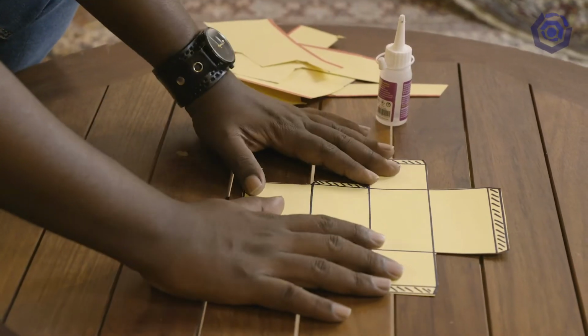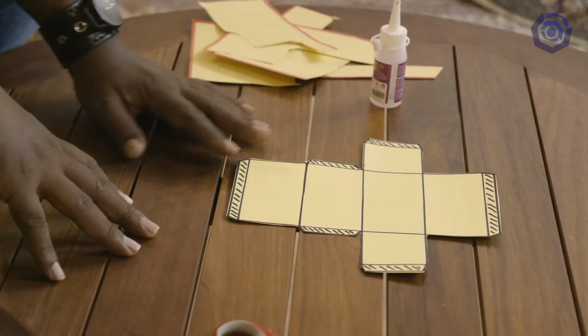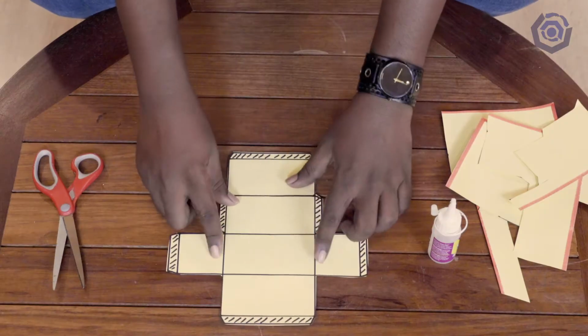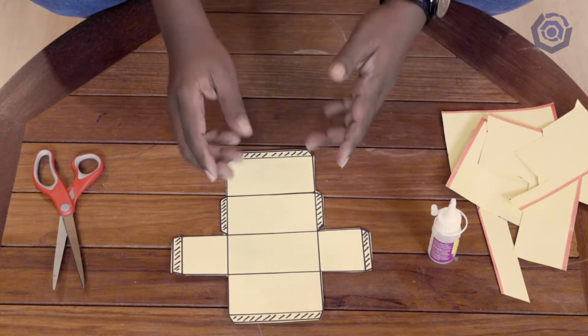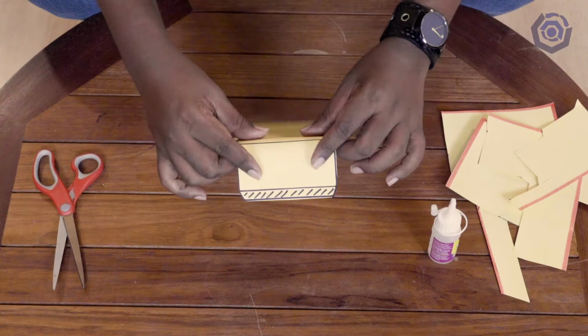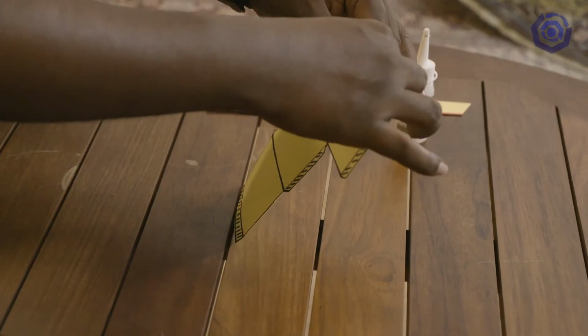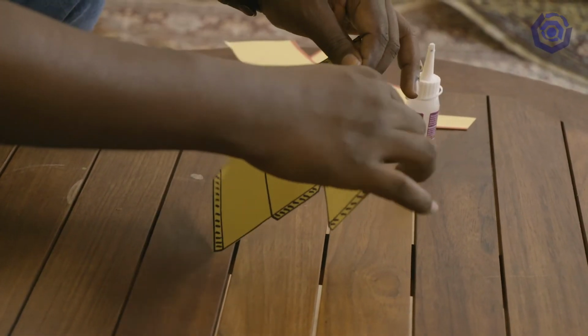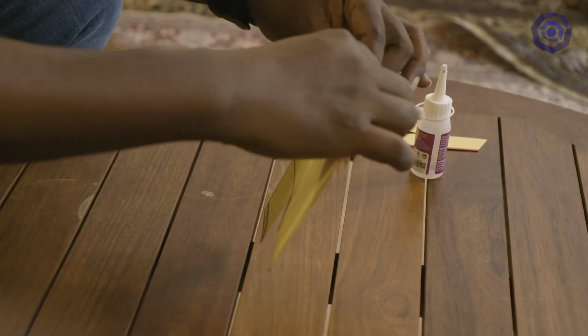So this is what the net of a cuboid looks like after we finish cutting it out. So at each one of these lines, we're going to start folding. So we fold in, then you fold.